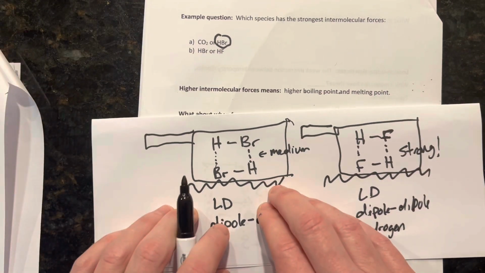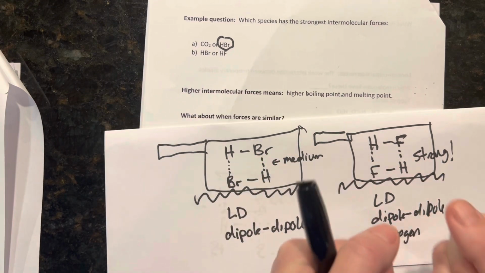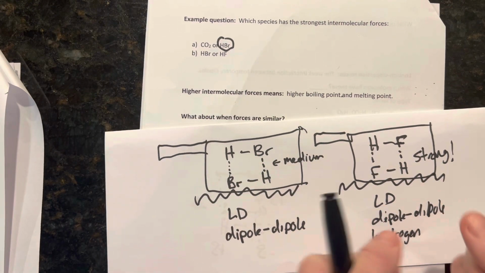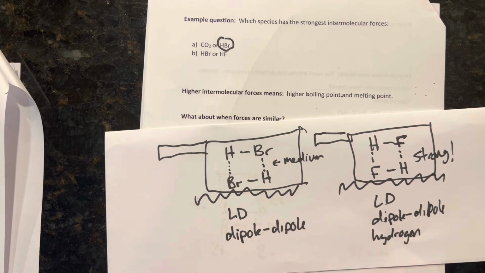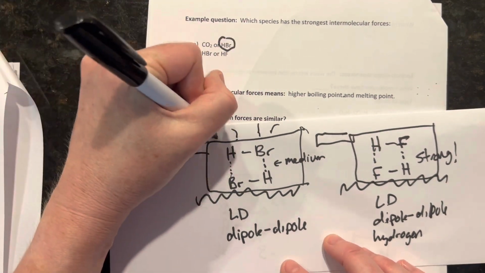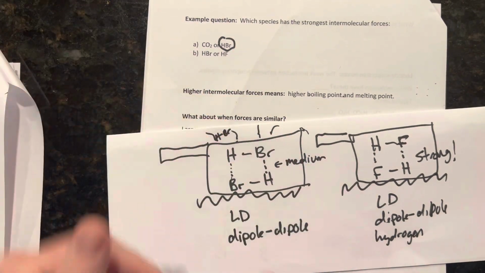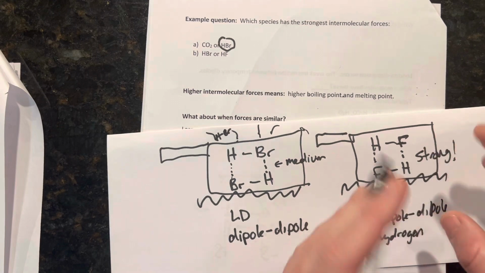Well, the one with the least amount of force holding them together. Here, this H and this F are like, don't leave me, other H and F, don't leave me, and it's trying to hold on to them as it's boiling. So these guys will boil faster. In other words, you'll get HBr molecules as a gas, as opposed to these guys, which hold on tighter.